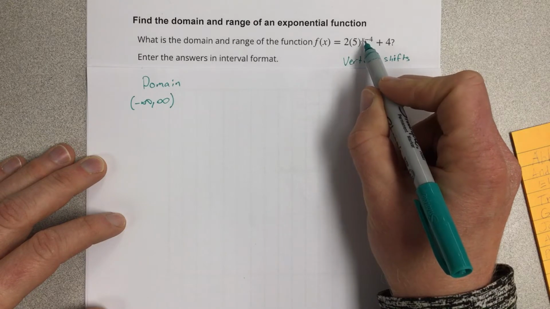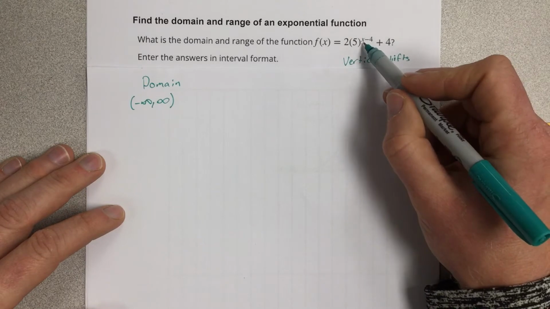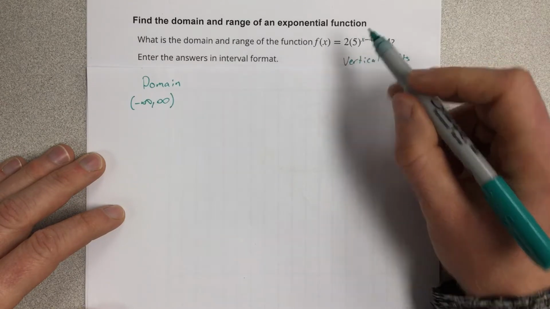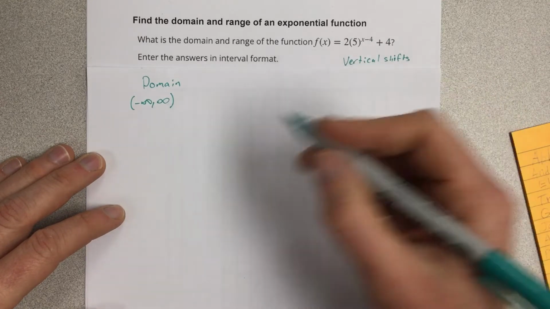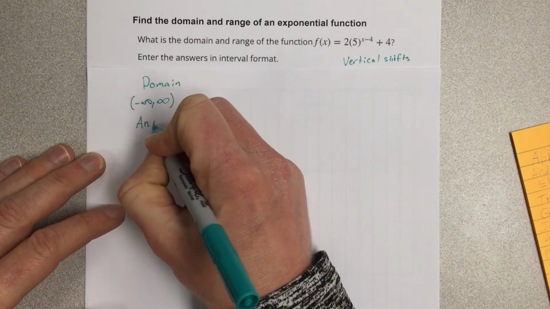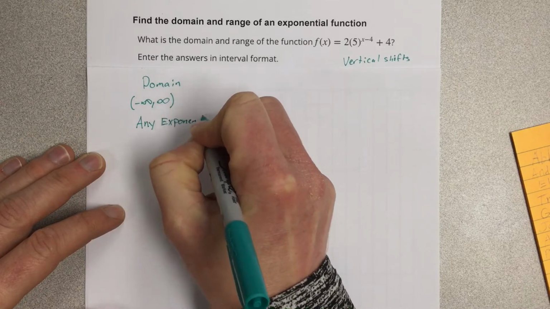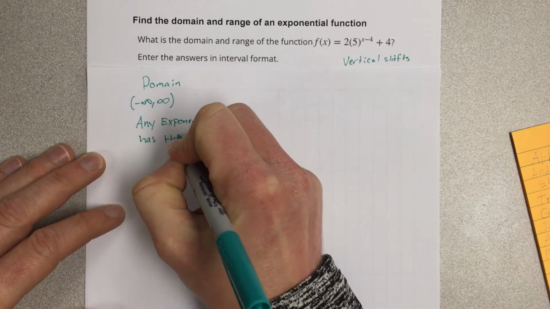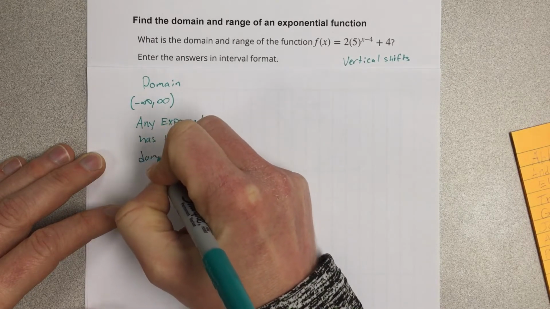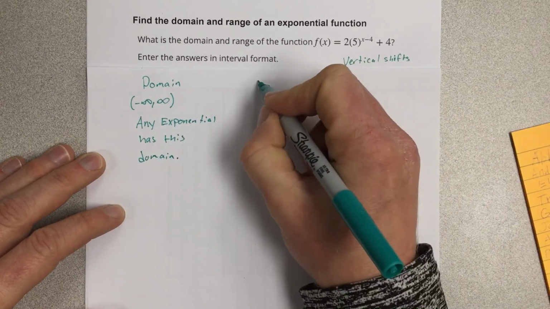So there's no restrictions. The only functions that typically have restrictions are going to be like rational and radical functions. So I've got a domain for any exponential that's negative infinity to infinity. And I'm going to say that any exponential has this domain.